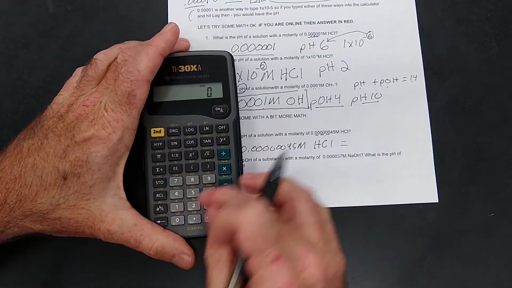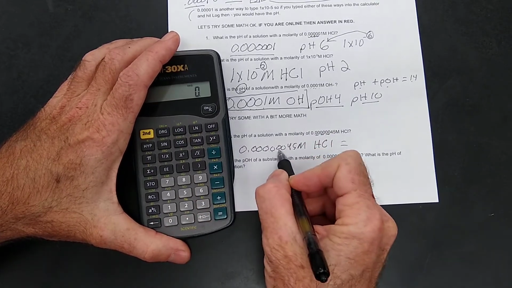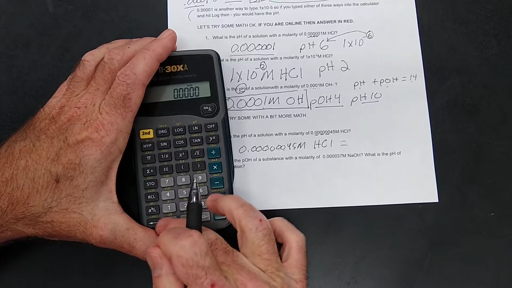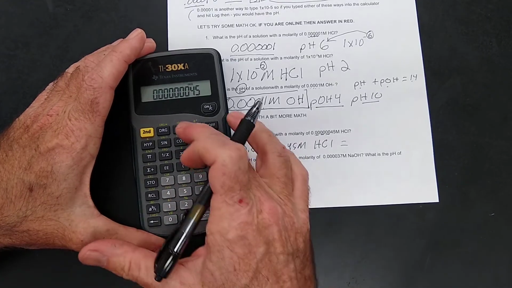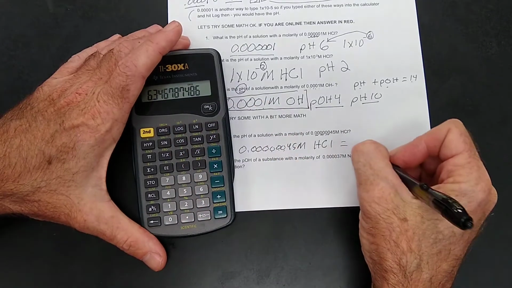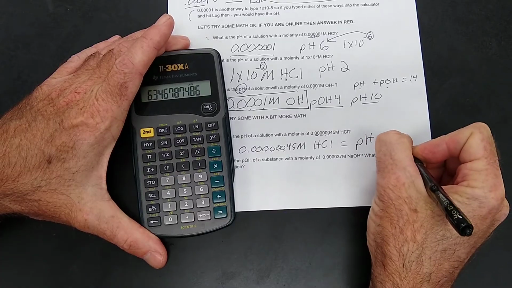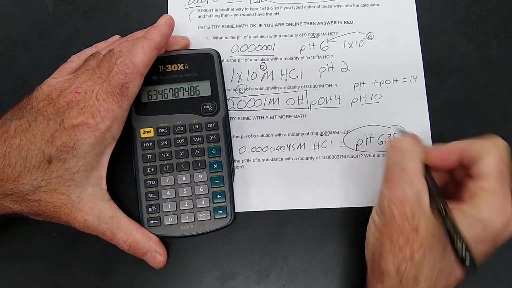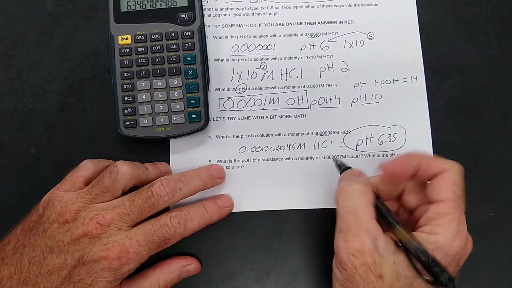We're going to type in the number. Now we're going to hit log negative. It has a pH of 6.35. Nice.